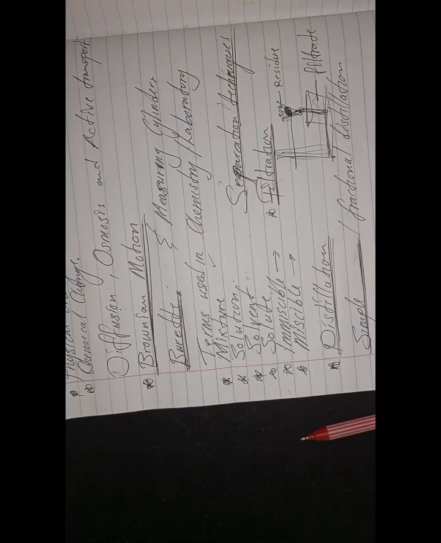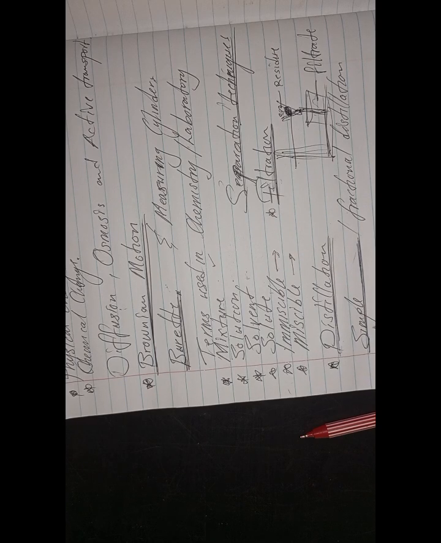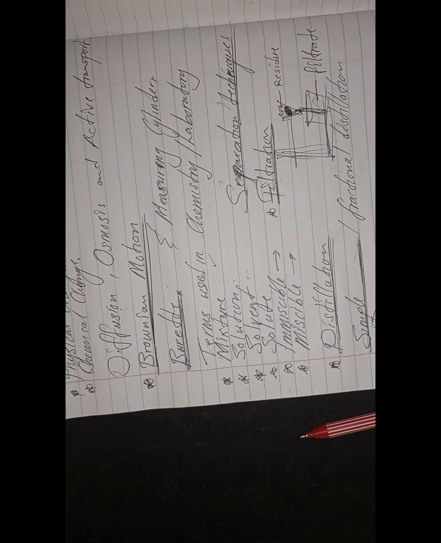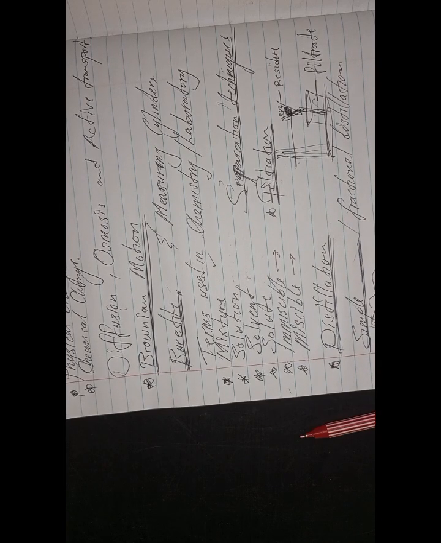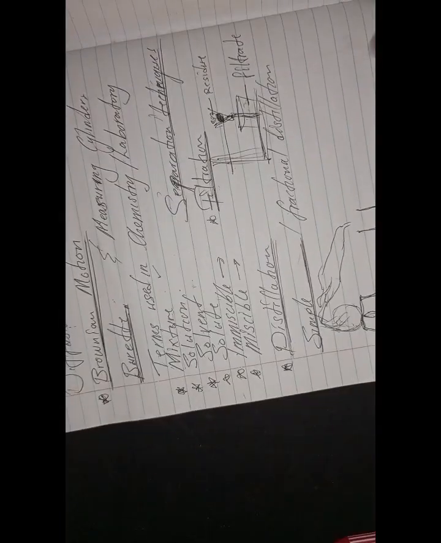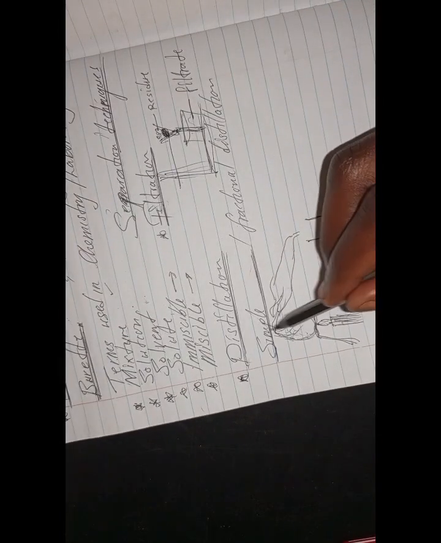So simple distillation, the diagram is very simple. You just have here the round bottom flask. Then here we have a Liebig condenser. Then here you have a beaker. Then here we have a tripod stand. You have a source of heat. So as the liquid vaporizes, the vapor is going to come into the Liebig condenser. So this is just an illustration for simple distillation.